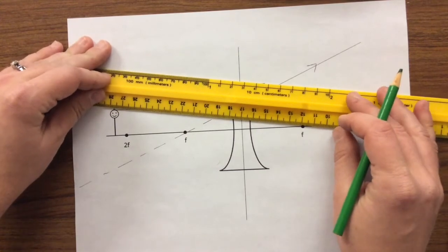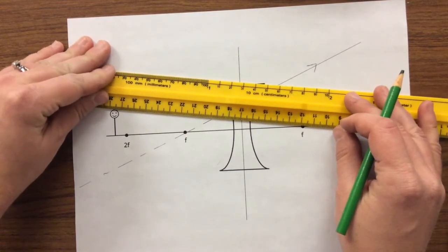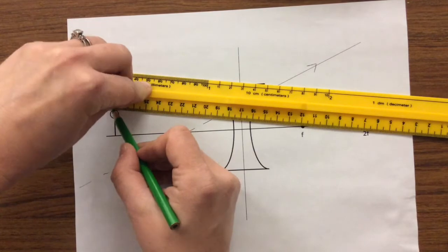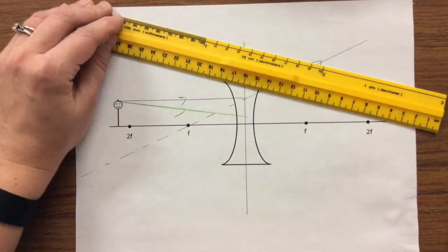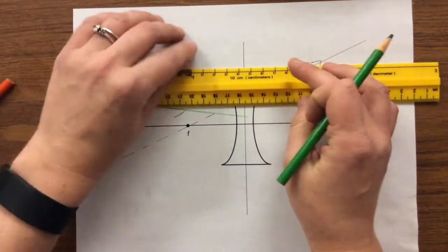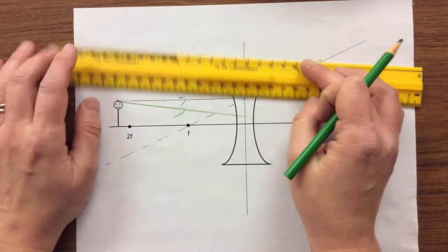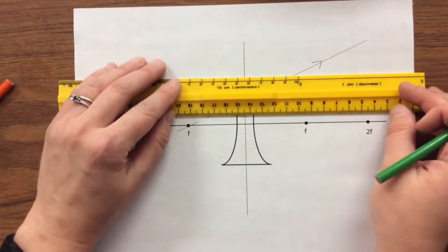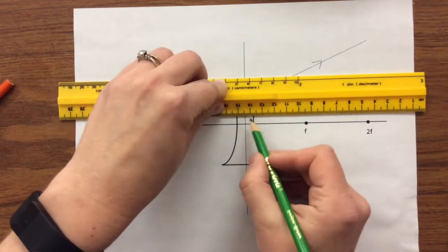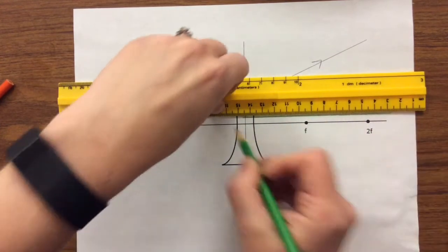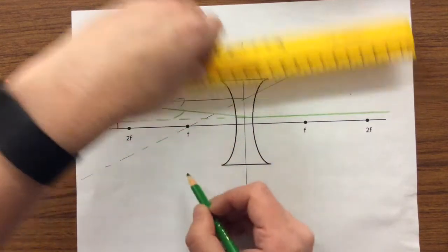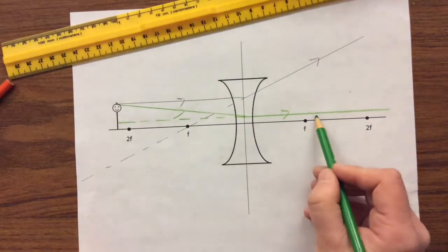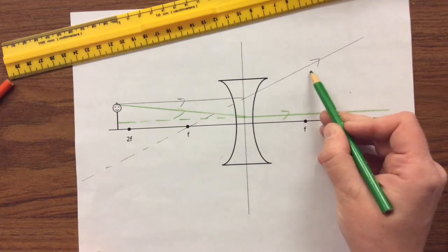So I'm going to go ahead and use the other focal point. I'm essentially drawing the reverse of that first ray I did. So I've got a ray that goes from the top of my object, and it goes along a line towards the focal point, though it doesn't reach it. And that ray is going to bend to become parallel. And again, I can see that this ray and this one will never meet.